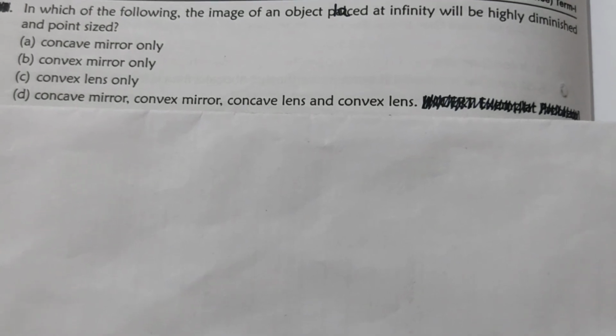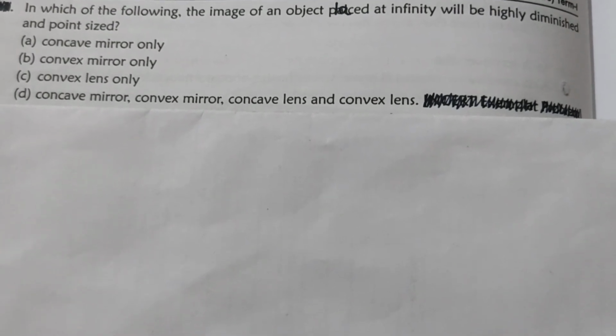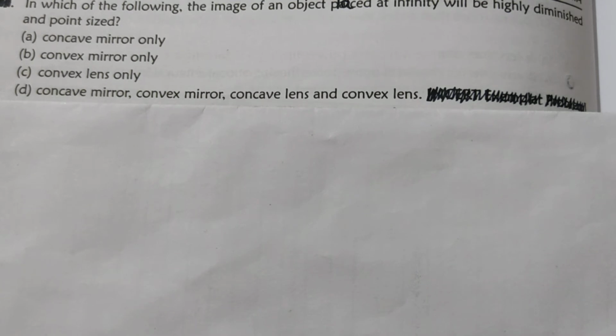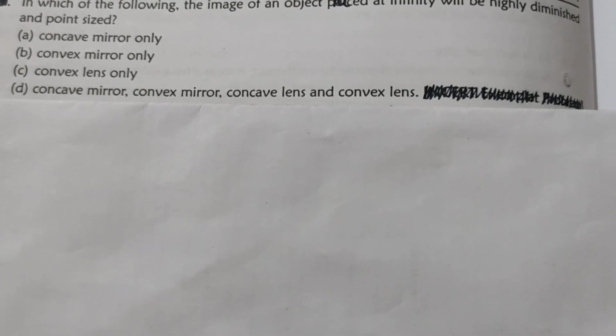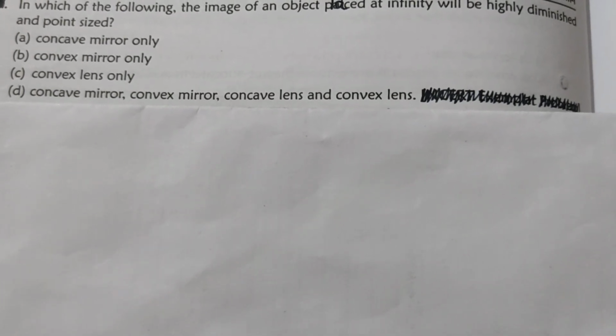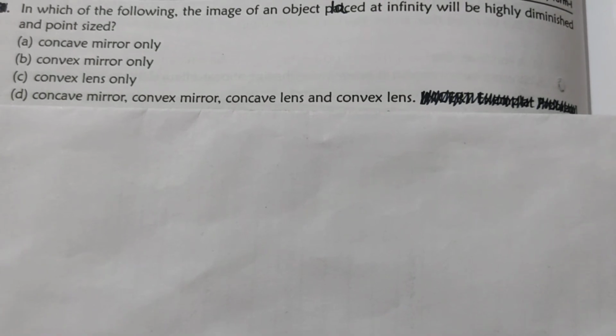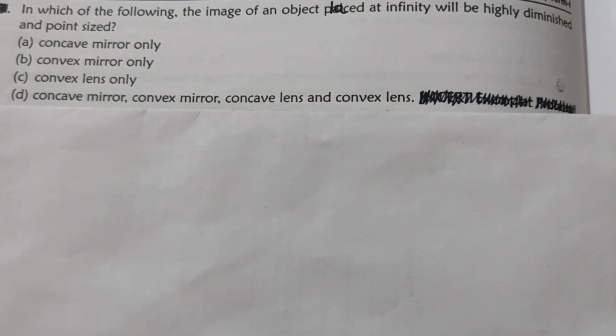It depends. In case of concave mirror, it is real and inverted. In case of convex mirror, it is virtual and erect. Convex lens, real and inverted. So in all the 3 cases in the question, it is given that highly diminished and point sized image. So D is the correct option because in all the cases the image is highly diminished, that is point sized.